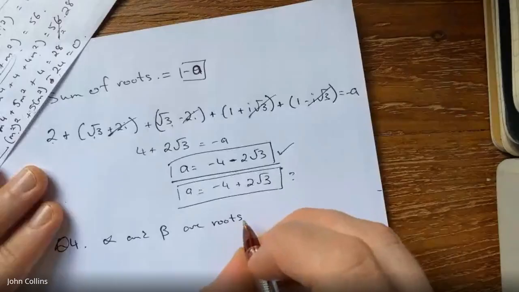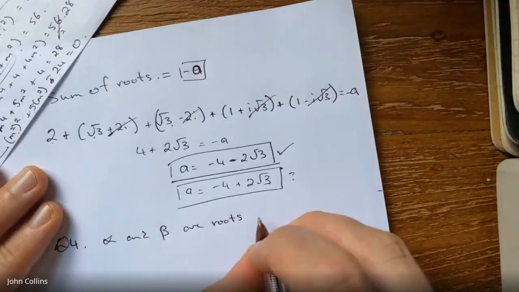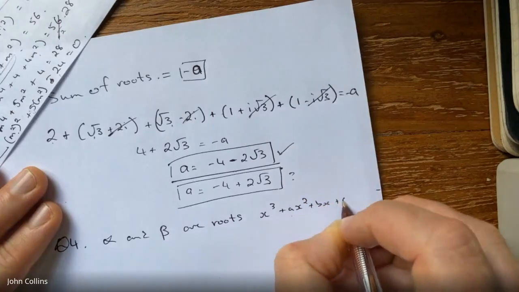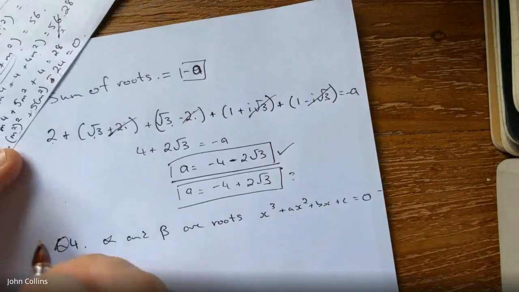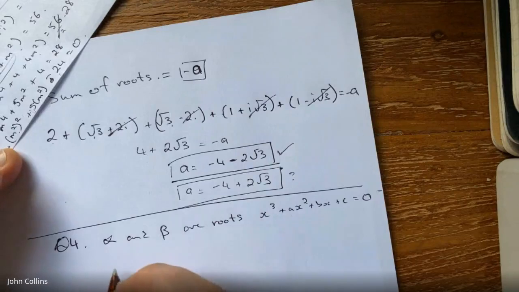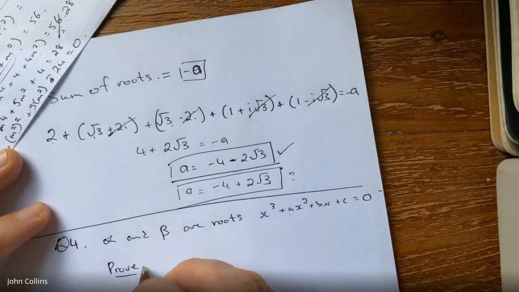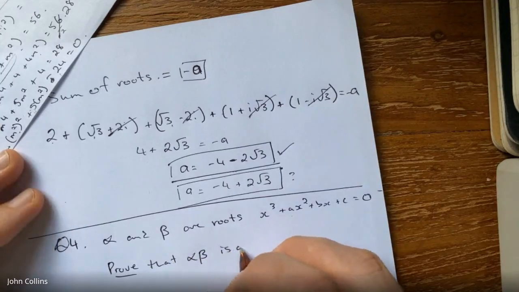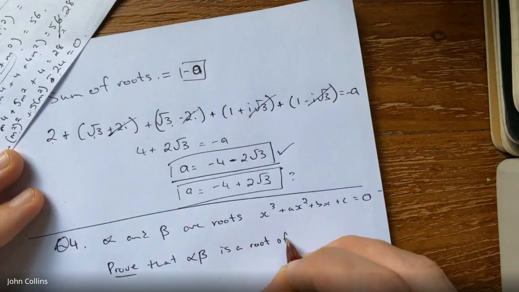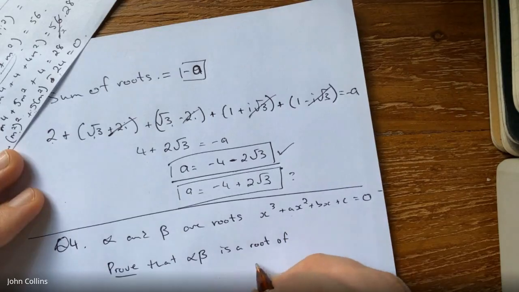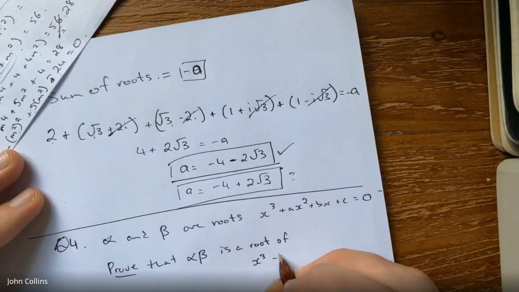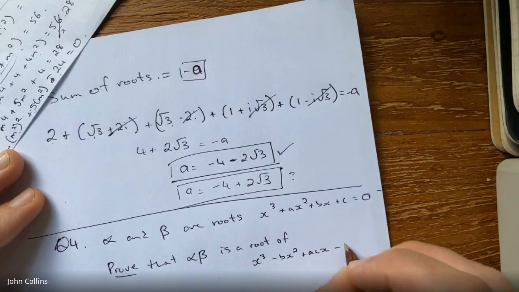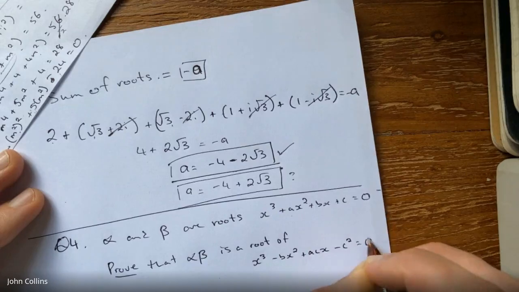Okay. Alpha, beta are two roots of this thing, plus bx plus c equals 0. They are two roots. That's a new question. And prove that alpha times beta is a root of, oh, not the same one, a different one: x cubed minus bx squared plus acx minus c squared equals 0. Okay.